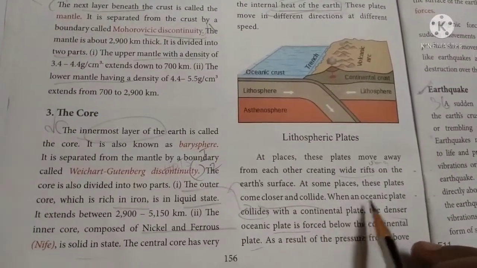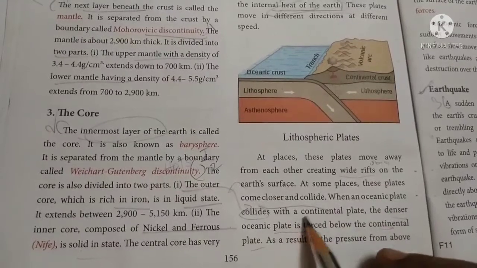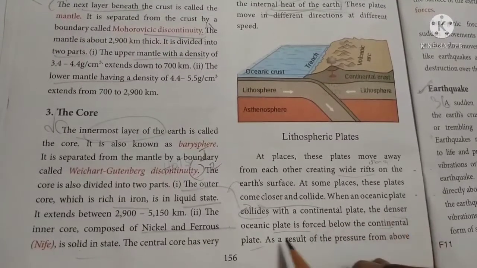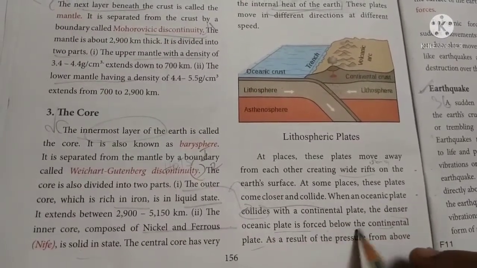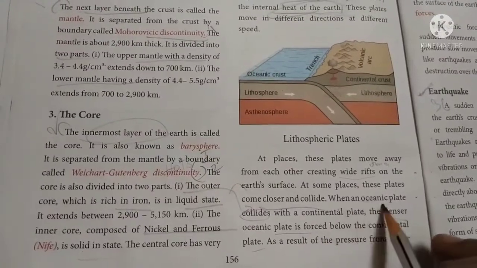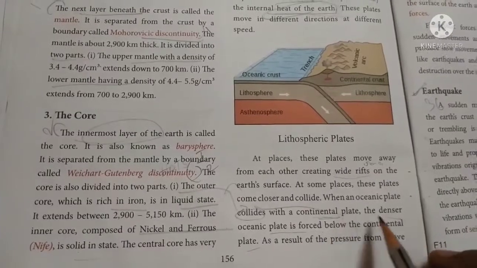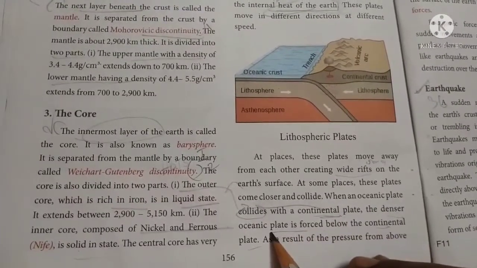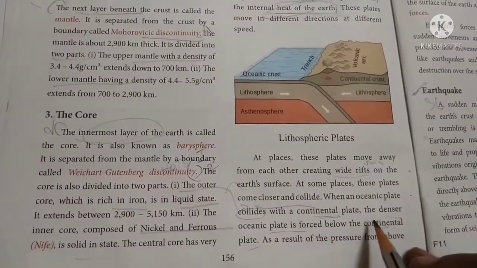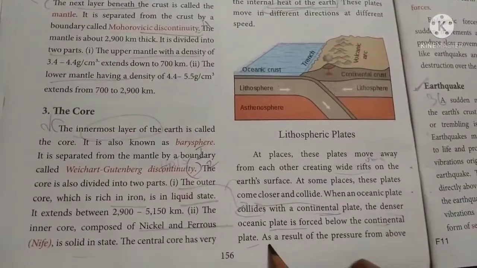When an oceanic plate collides with a continental plate, the denser oceanic plate is forced below the continental plate.